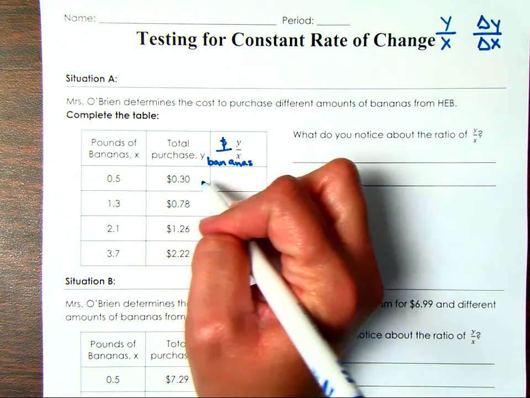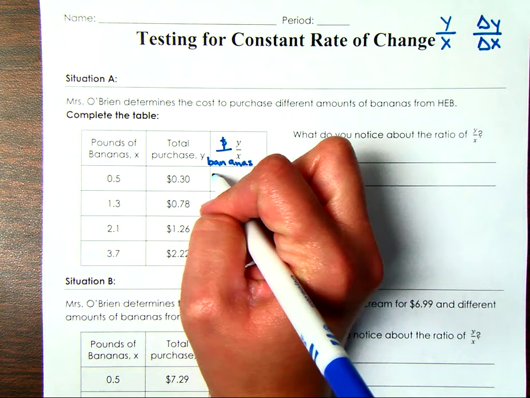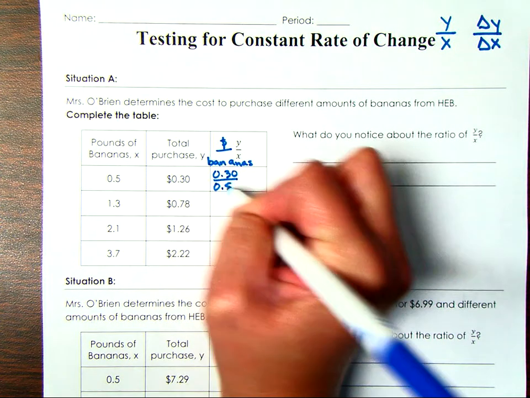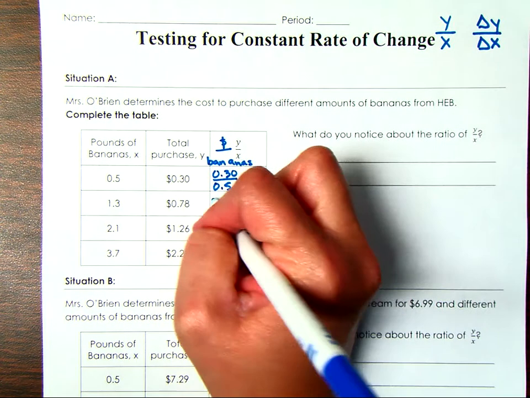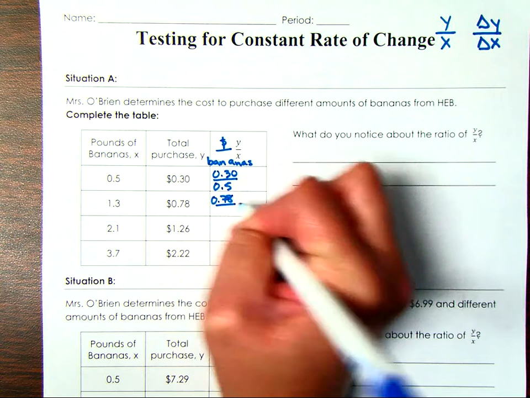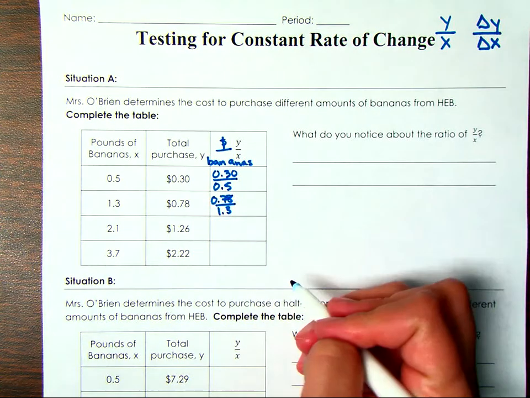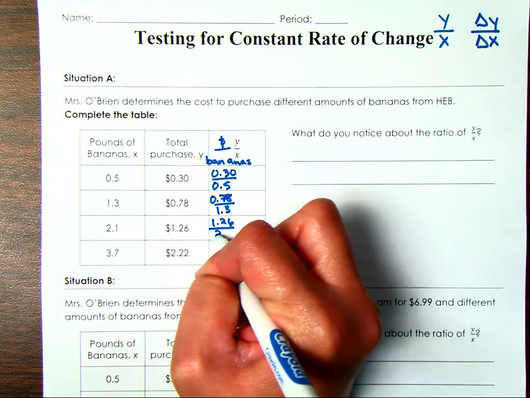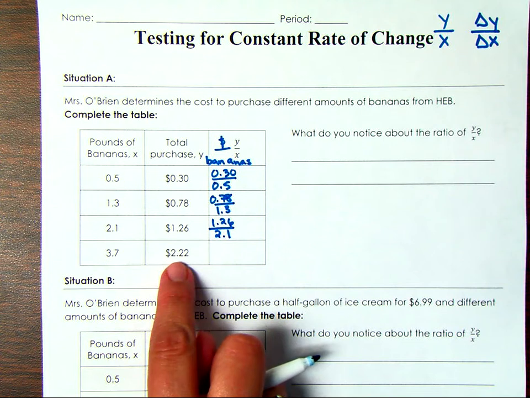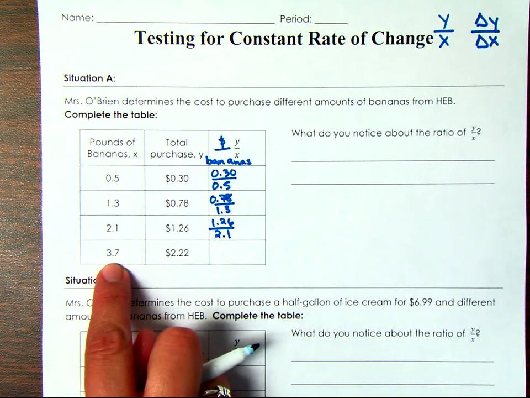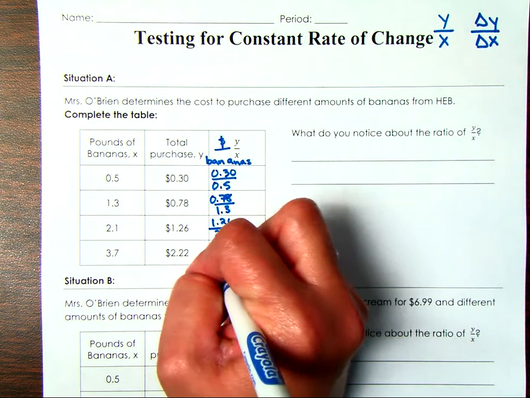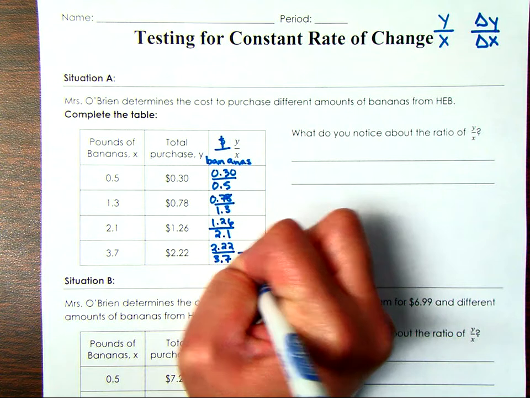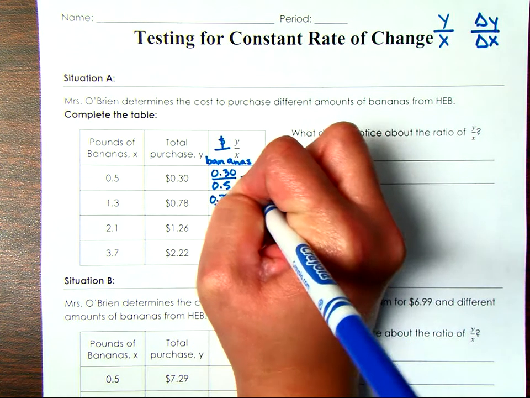So when my y was 30 cents, 30 hundredths, my x was 5 tenths. When my y was 78 cents, my x was 1 3/10 pounds. When y was 1 26 hundredths, my x was 2 1/10. So these are the prices she's paying based on how much she's buying. So $2.22 for every 3 7/10 pounds. So what we're going to do is divide.